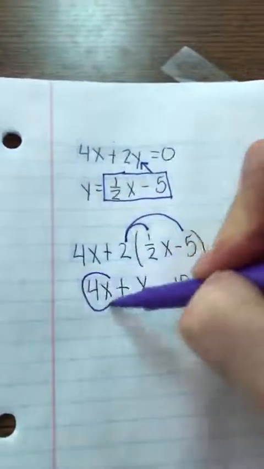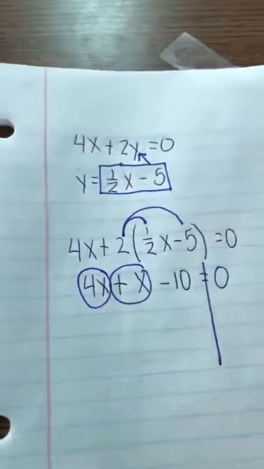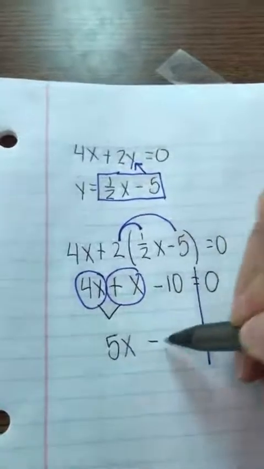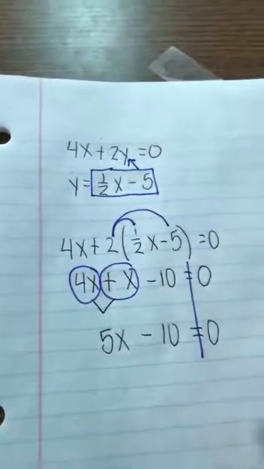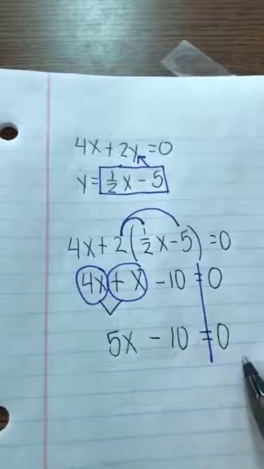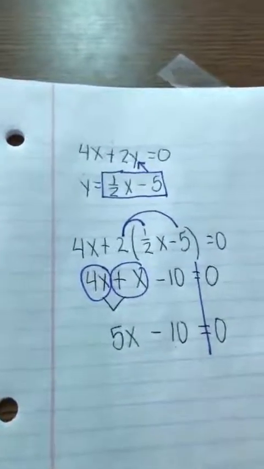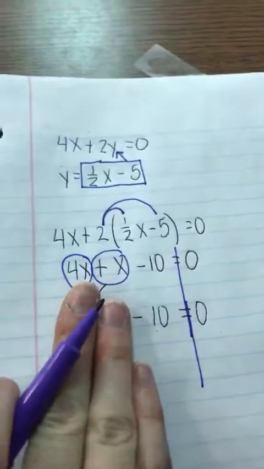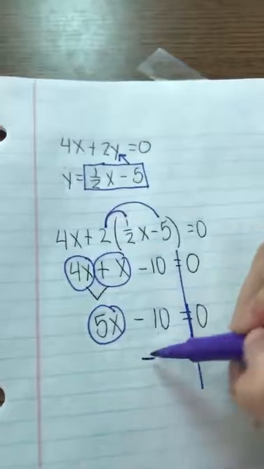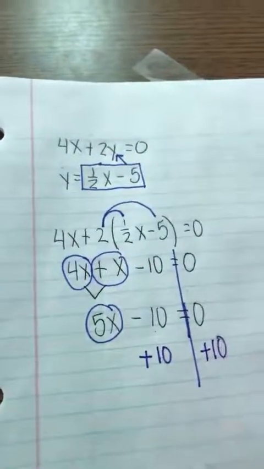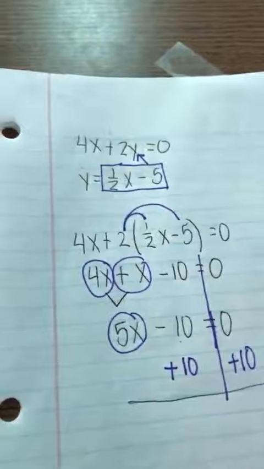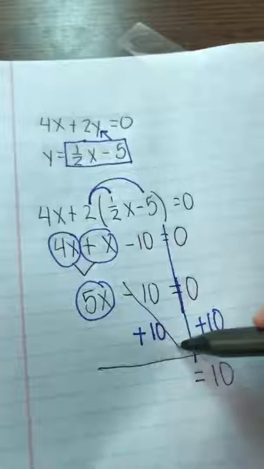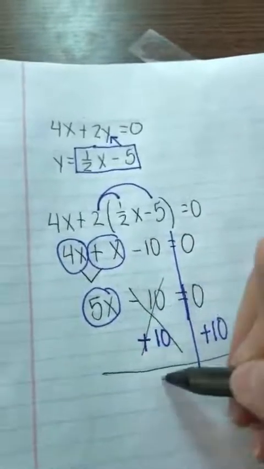I circle my variables, draw my line. 4x plus x is 5x minus 10 equals 0. I didn't use the negative 10 and I did not use the 0, so I just dropped that down. Again, I circle my variable, draw my line. My circle is my last step. The inverse to a negative 10 is a positive 10. 0 plus 10 is 10. This will cancel out, so I have 5x.